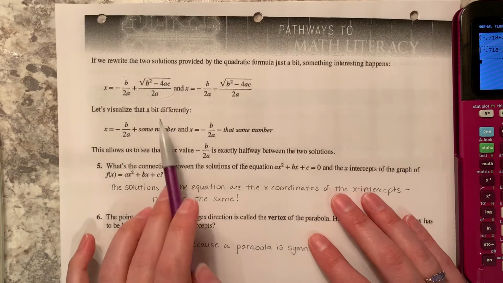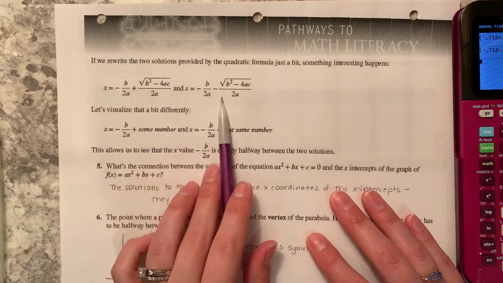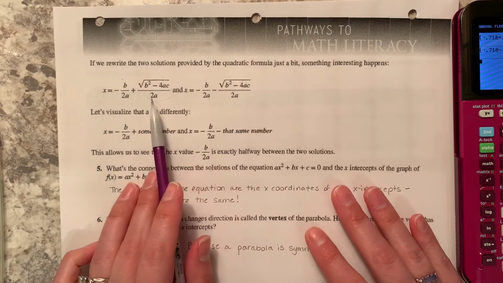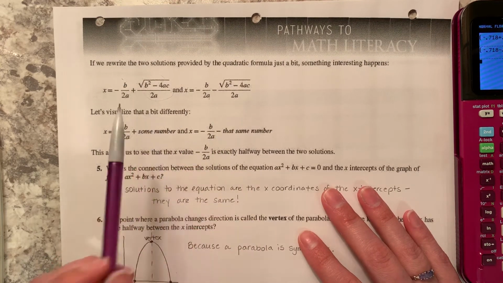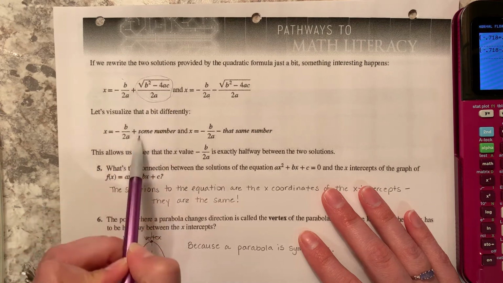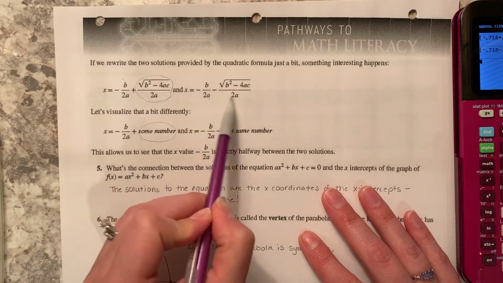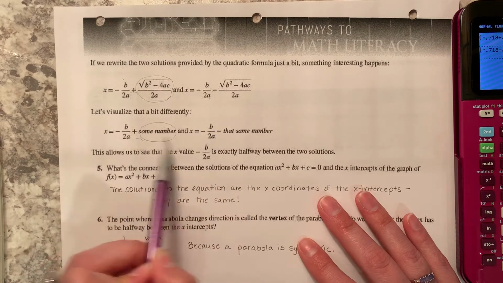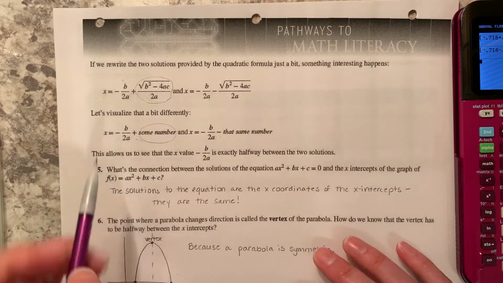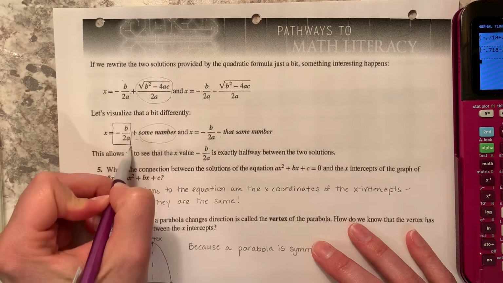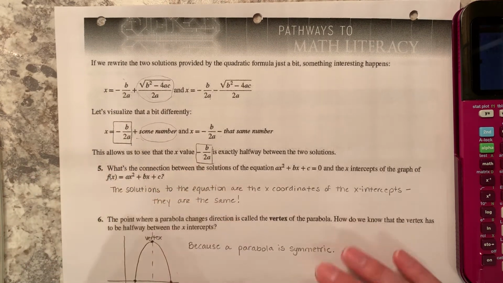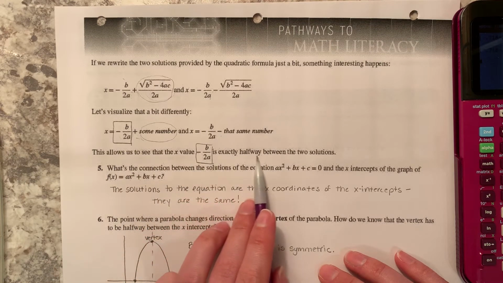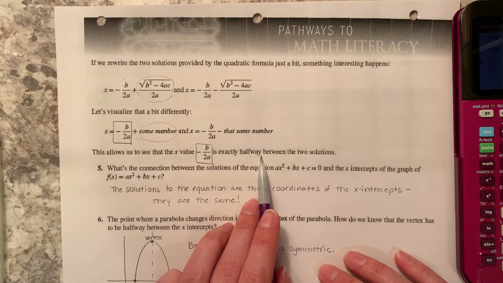Now they take the formula and they write it separately for a good reason. You'll see why in just a couple minutes. But they split it up, okay? And then they take this and they say, let's just call it some number. They do it over here for the negative version as well. Okay, so this is plus, this is minus, this is plus, this is minus. So they're making us realize that this negative b over 2a is actually a really important number. Okay, this allows us to see that the value negative b over 2a is exactly halfway between the two solutions.